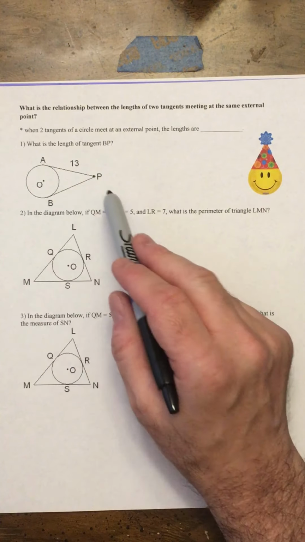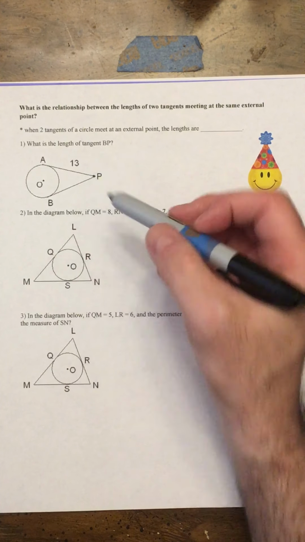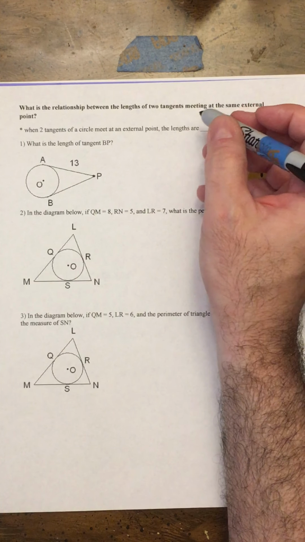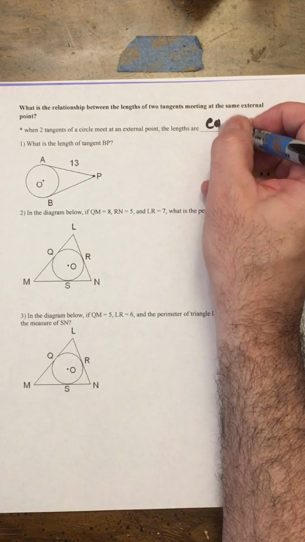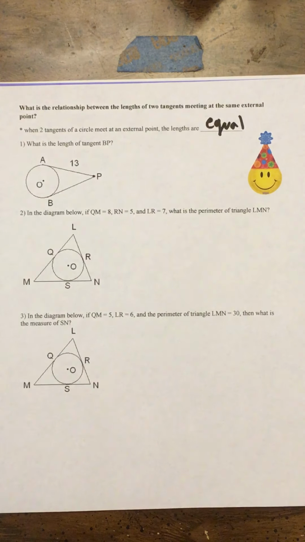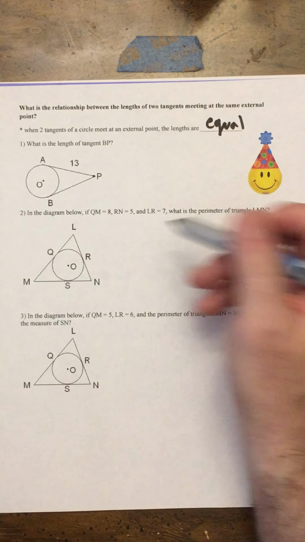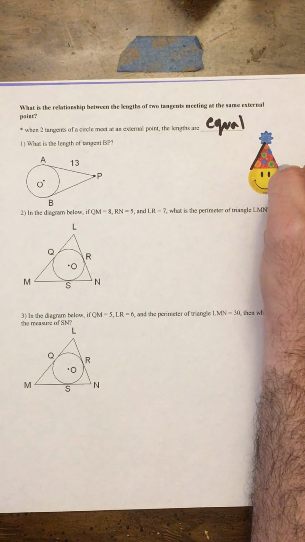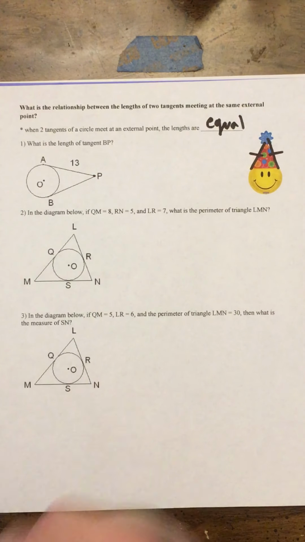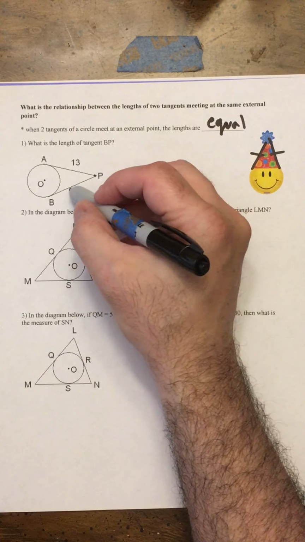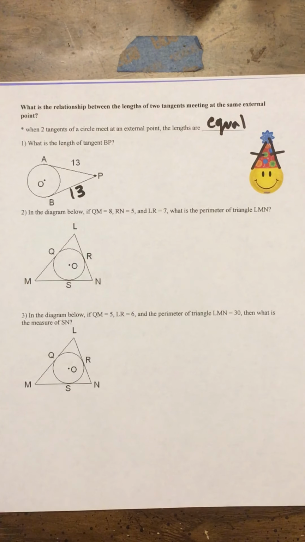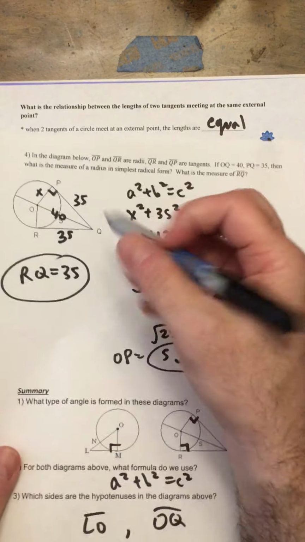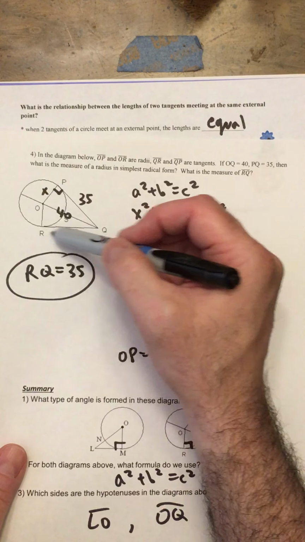So here's the fact. When two tangents of a circle meet at the same external point, like P over here, the lengths are going to be equal. I call this the party hat theorem because I see those two sides like the sides of a party hat, and these pieces are equal to each other. So in this case, PB is going to be 13 units. And that's what we saw. I'm going to come back here for a second. These were both 35. That's like the party hat theorem.